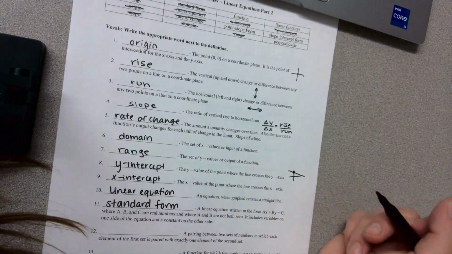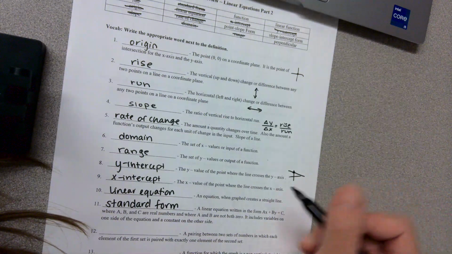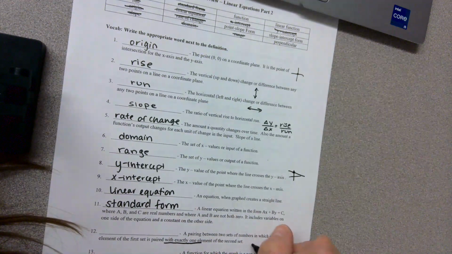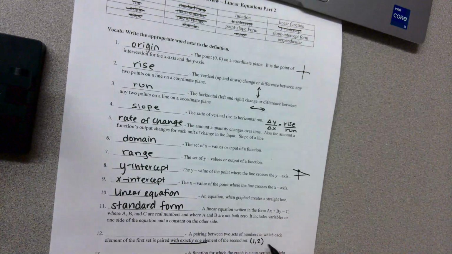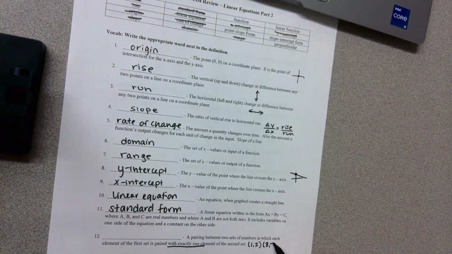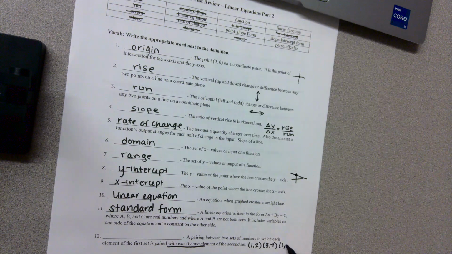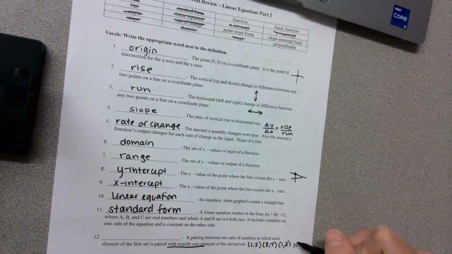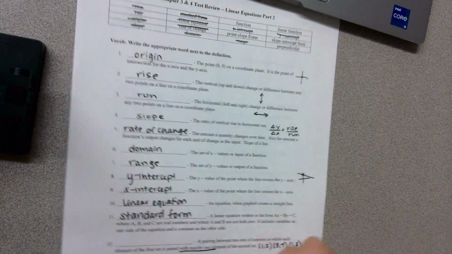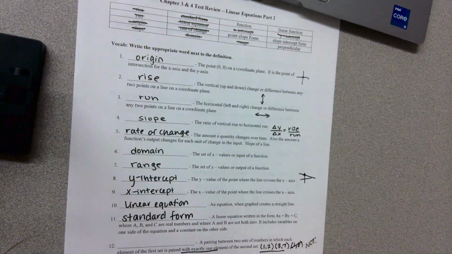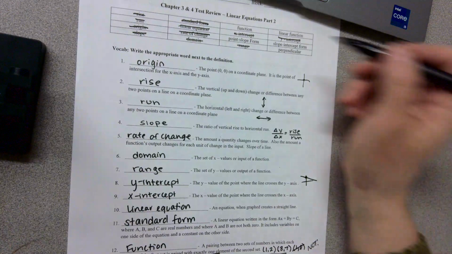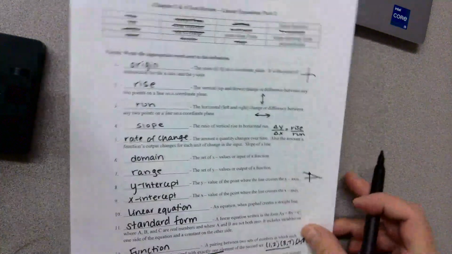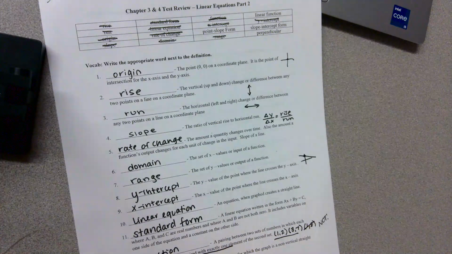It says a pairing between two sets of numbers in which each element of the first is paired with exactly one element of the second set. So an example, we'd say 1 would go to 2. If you see 1 again, it has to go to 2. 3 can go to 7. If you have 1 going to 8, that's not a function, okay? But if it is, that's a function. A function for which the graph is a non-vertical straight line, that's a linear function.